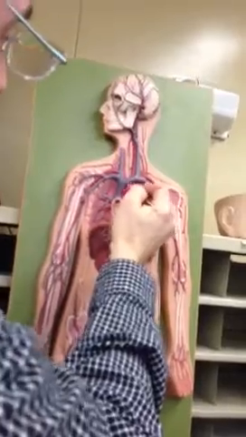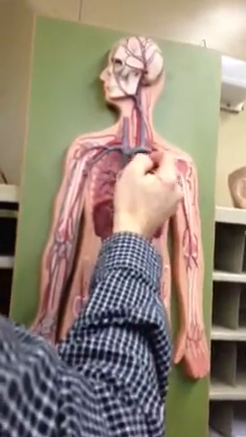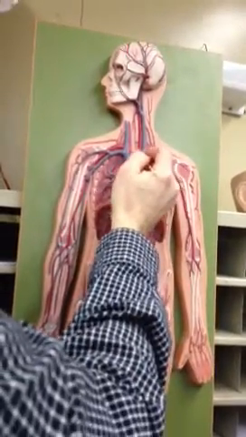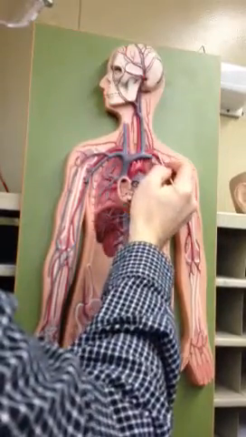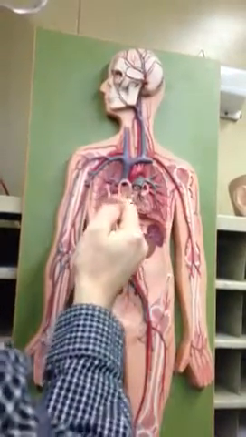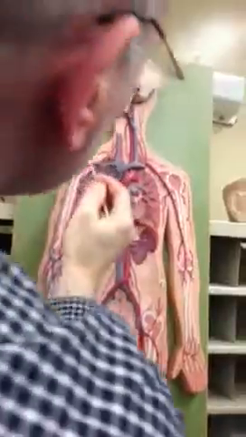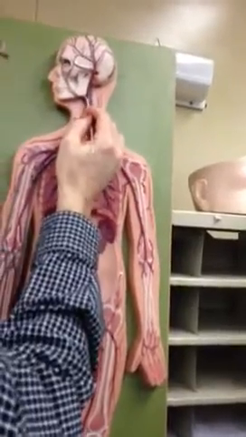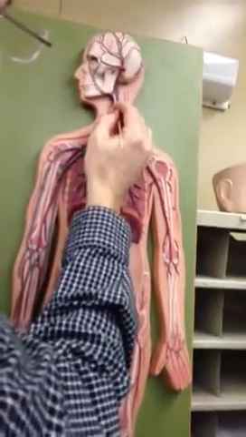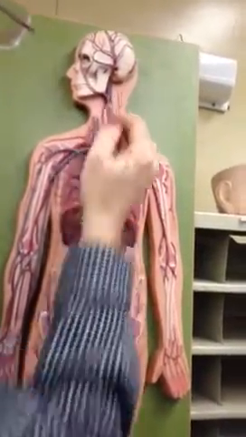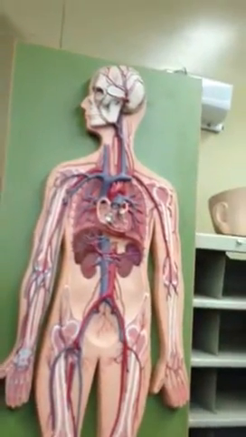This side doesn't have a brachiocephalic trunk, just the common carotid and the subclavian. And then it bifurcates here. It's hard to see how it goes here, but I guess this is your fatter internal and external carotids.